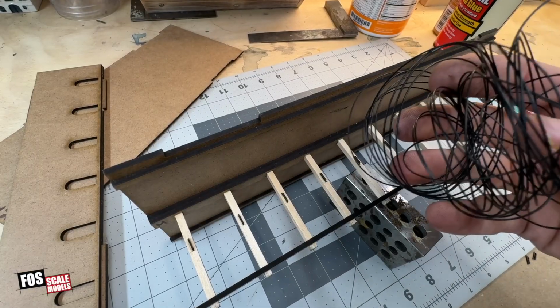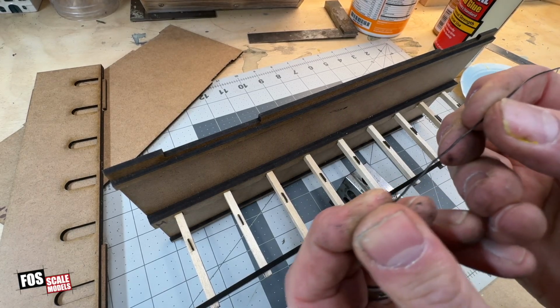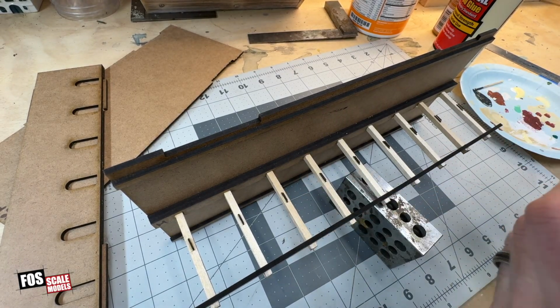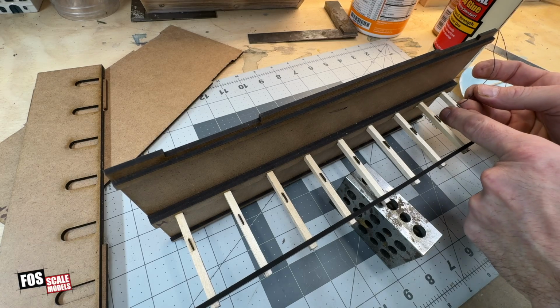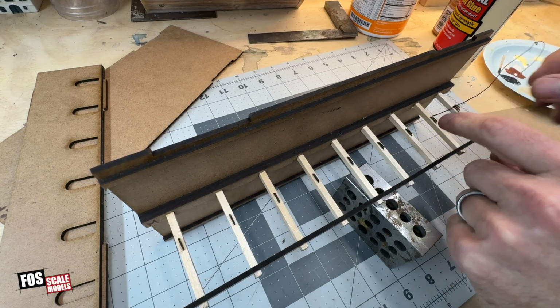So I have this wire here, this black wire, and it's probably about a 32nd inch in diameter to fit through these brackets. So I'm going to fish each one through until we get a bunch going.